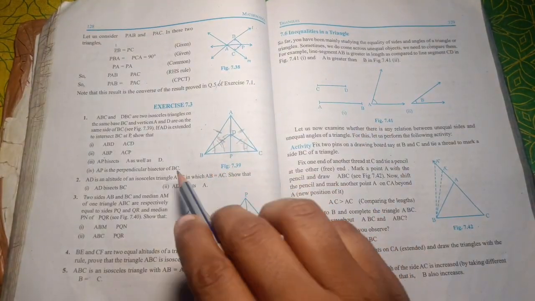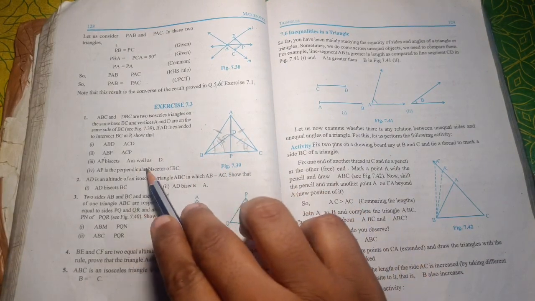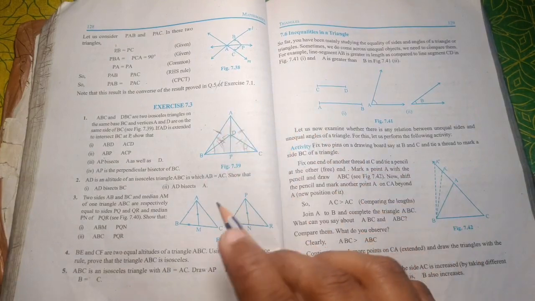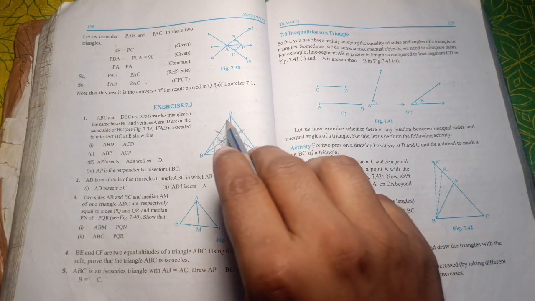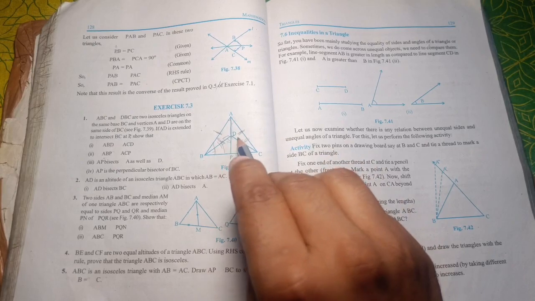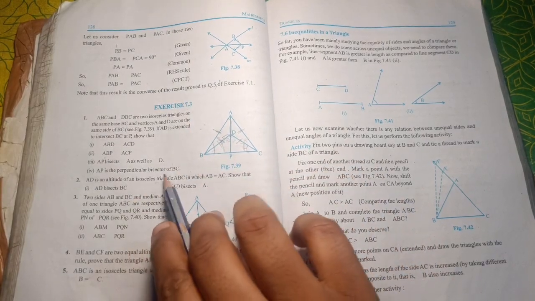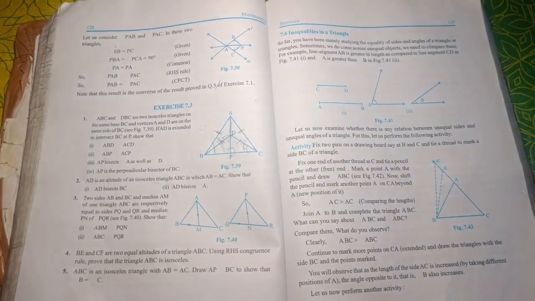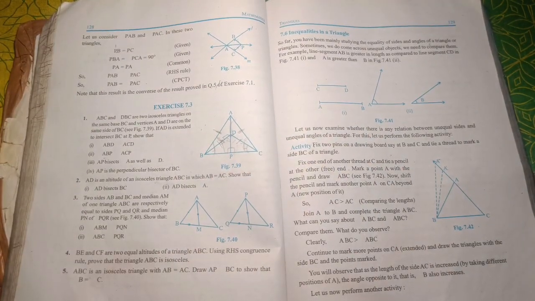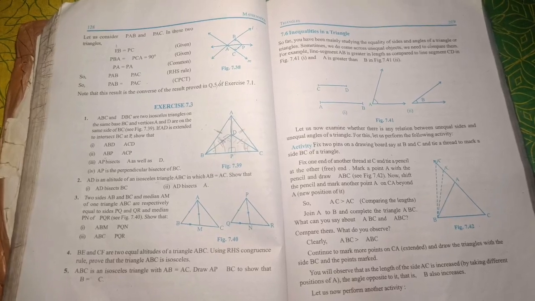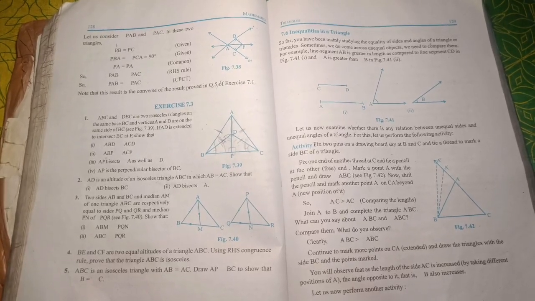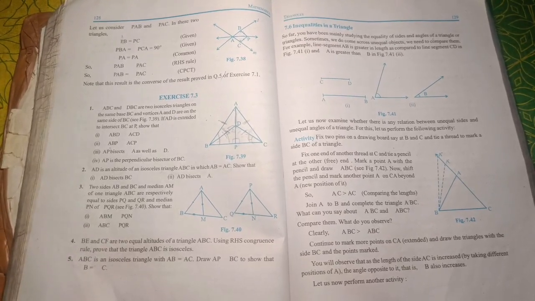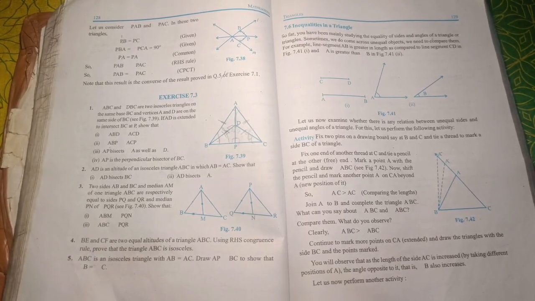Now we have to prove AP is the bisector of angle A as well as D. You can prove that because both triangles are congruent, this angle and this angle will be equal, and AP is the perpendicular bisector of BC. For this, we have to prove this angle and this angle are equal to 90 degrees. Nothing is hard here. The second, third, fourth and fifth questions are all easy. You can do them on your own at home.